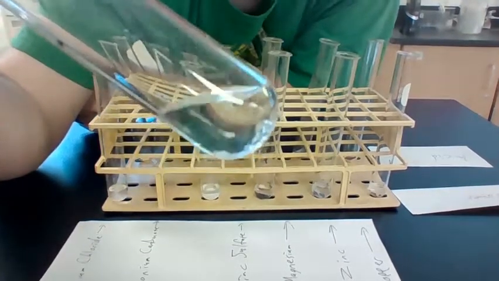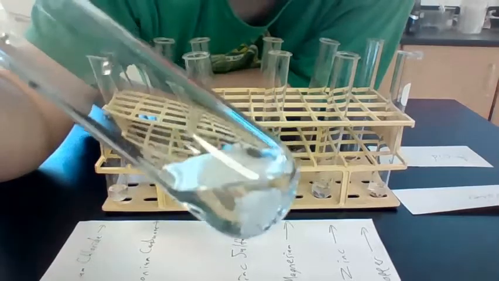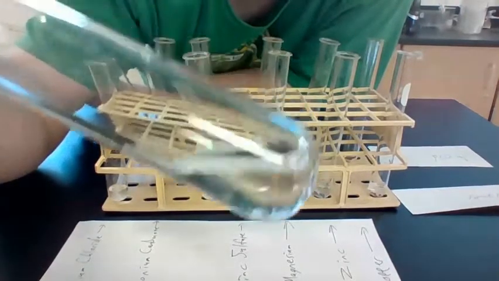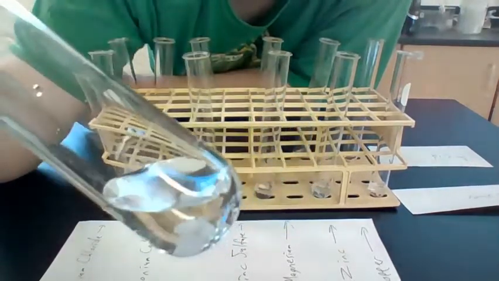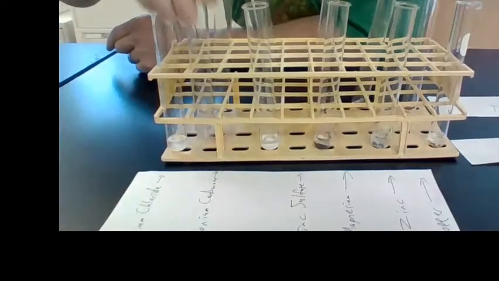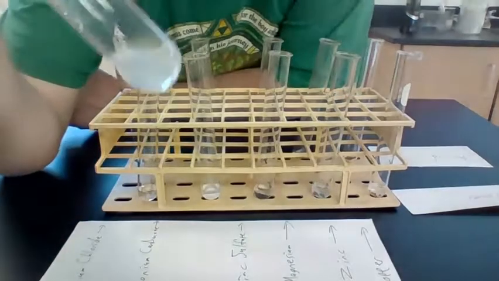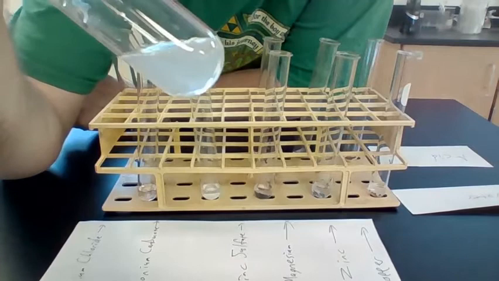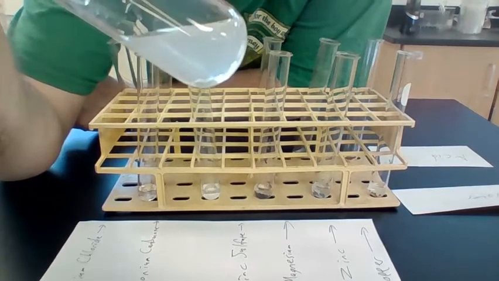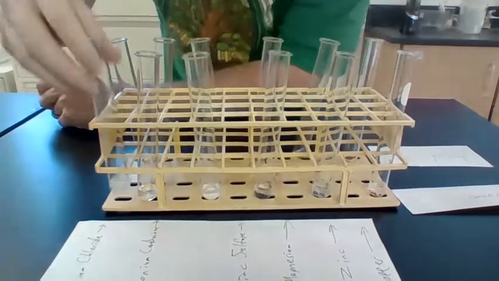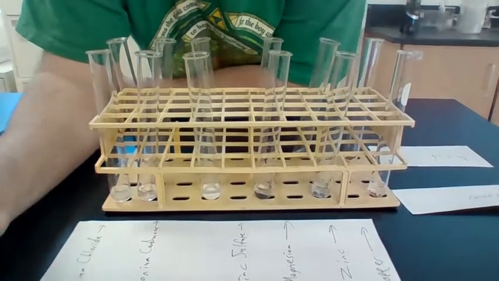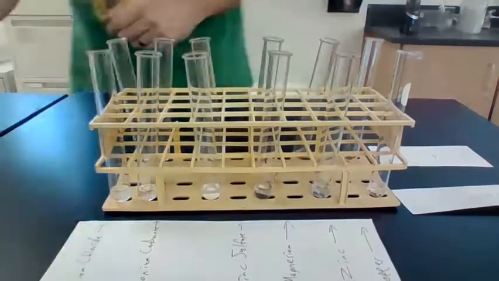So the ammonium carbonate had a little bit of a reaction with water. Looks like it bubbled a bit there. As well as the calcium chloride, it looks like there was a little bit of a reaction there as well. But this is less interesting. Let's try adding acid.